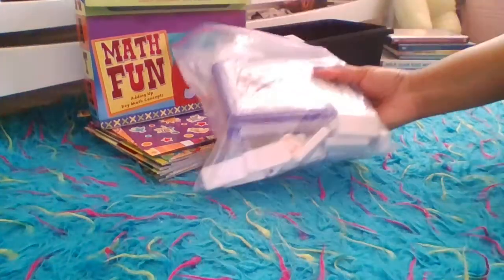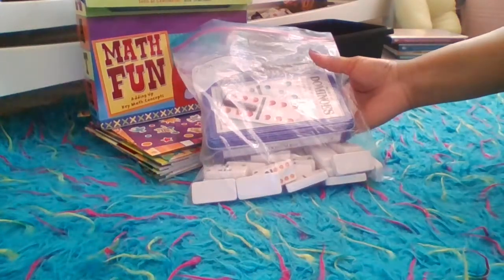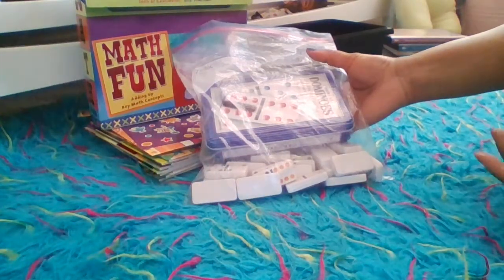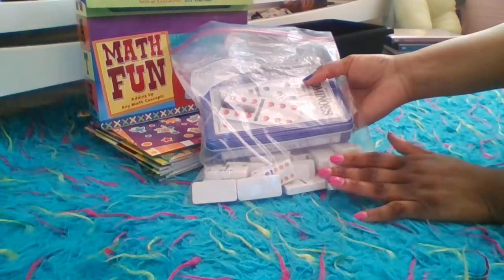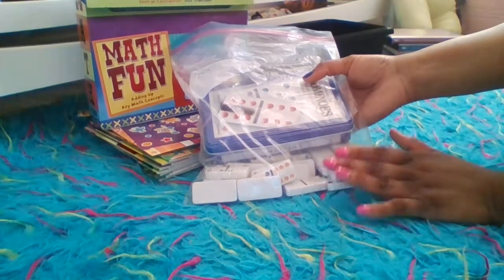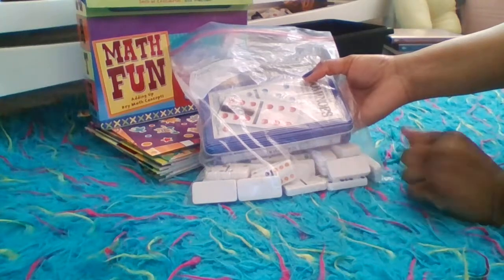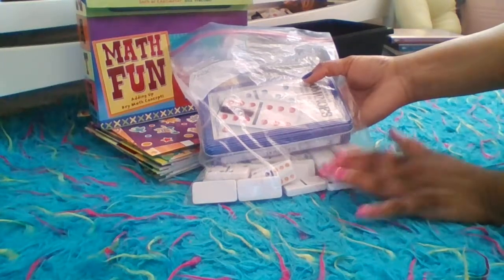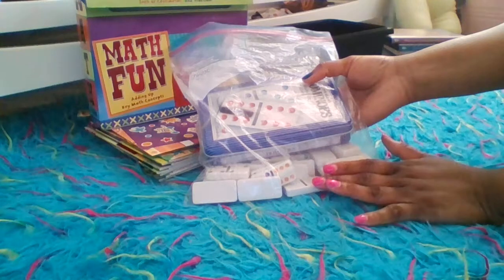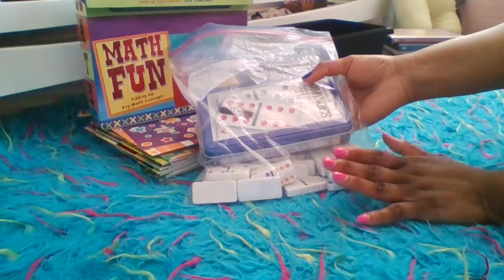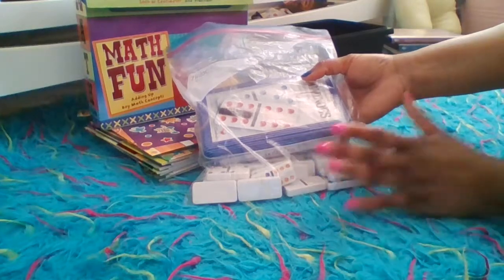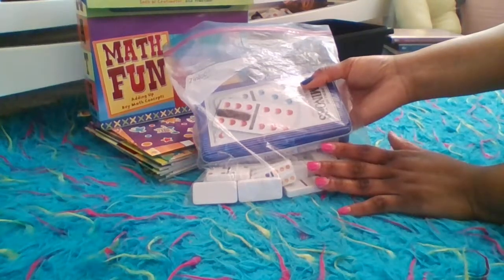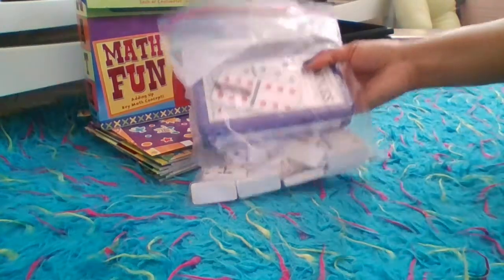We also use dominoes for our math. So we play the game of dominoes like normal. However, when you connect the dominoes together, you would have to add if we're doing addition, subtract if we're doing subtraction, multiply if we're doing multiplication, and divide if we're doing division. And if you're dividing, sometimes you will have to do remainders. So this is a great way to have a hands-on activity for math.